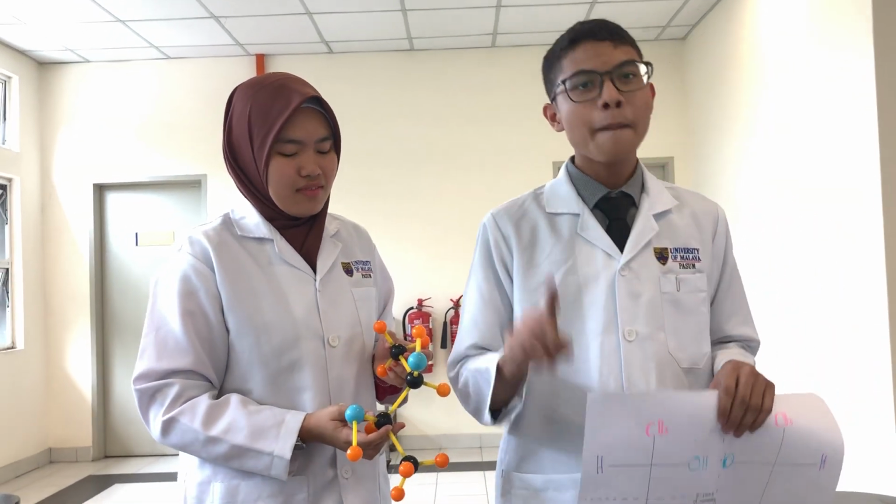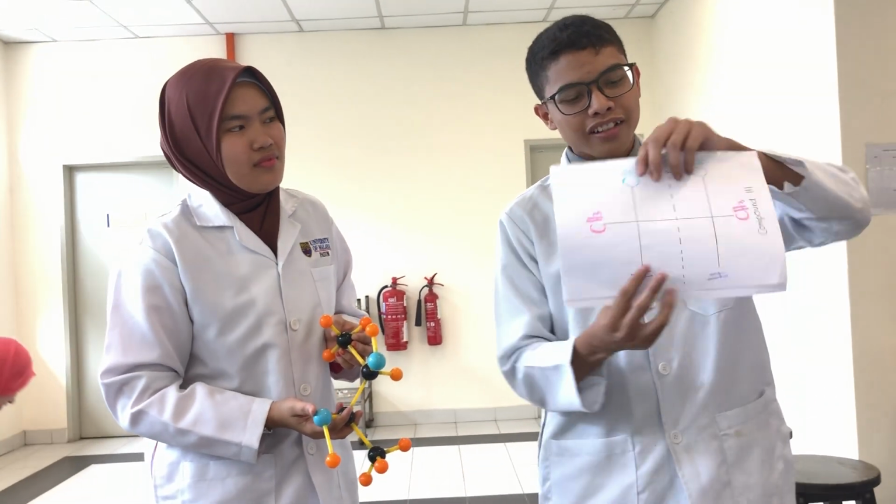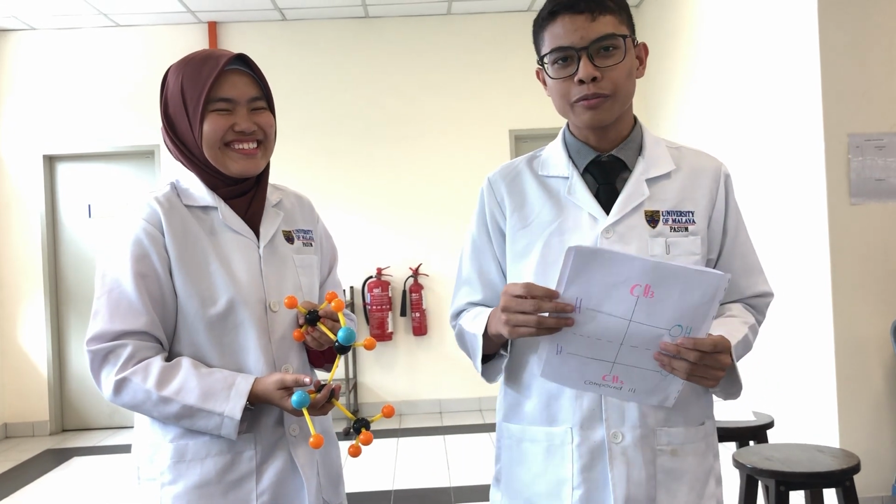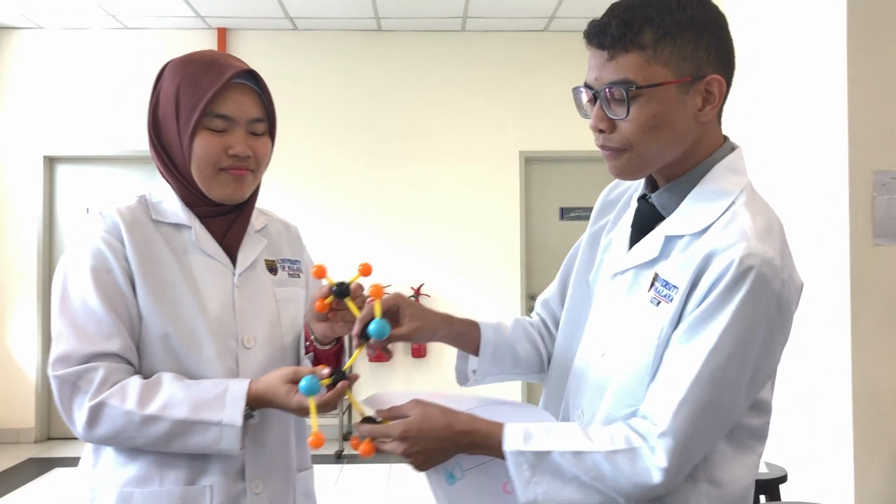Yes, that is true. But what is so fascinating about it is it has a line of symmetry. Wow! So a meso compound, in short, is a compound which has chiral carbons and has a line of symmetry. Here you can see the compound.